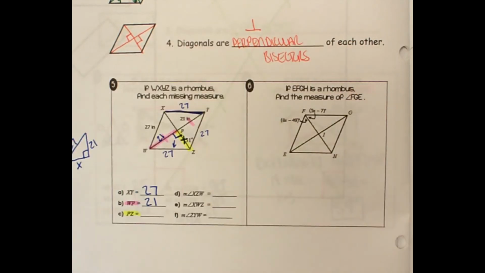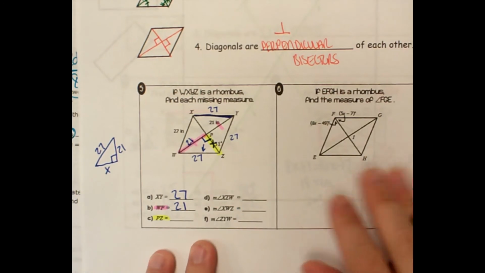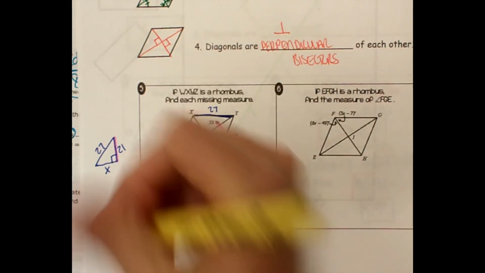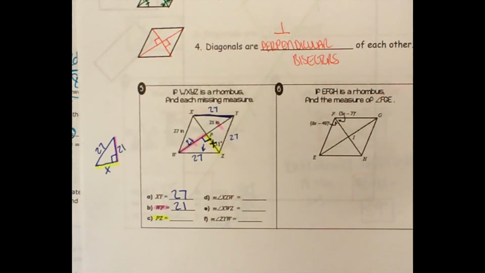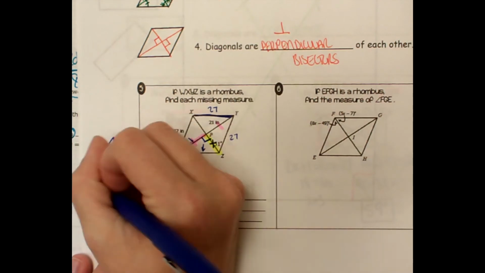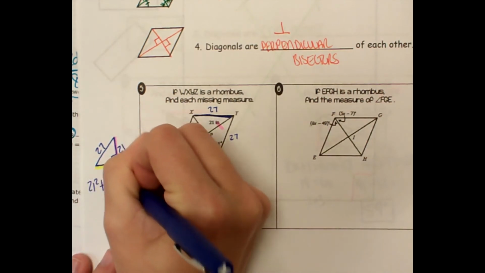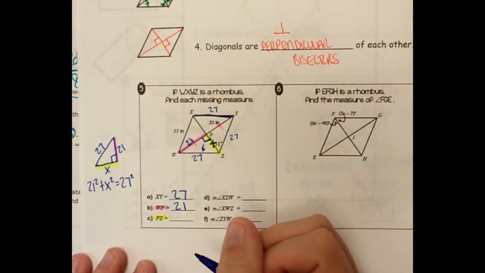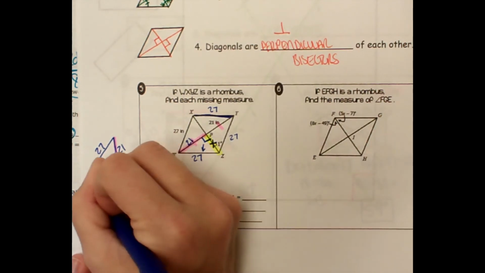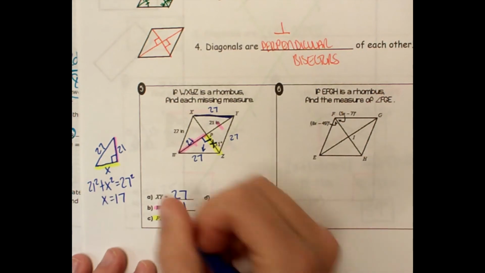I just redrew the triangle. It all comes back to the Pythagorean theorem. So 21 squared plus x squared is equal to 27 squared. When you work all that out, you get that x is equal to 17.